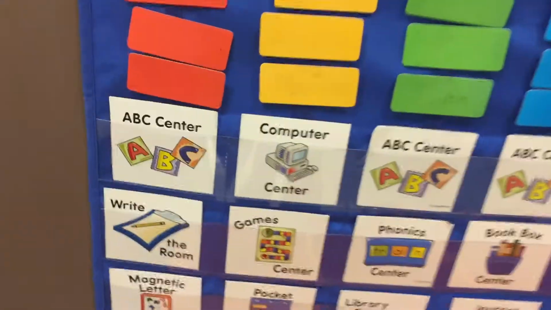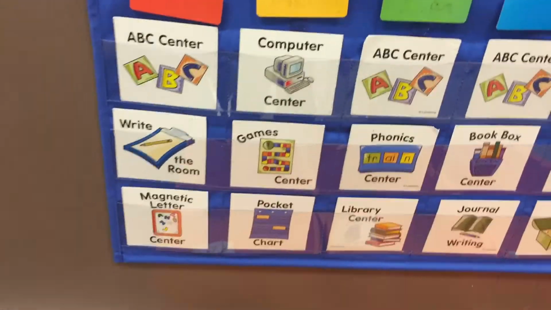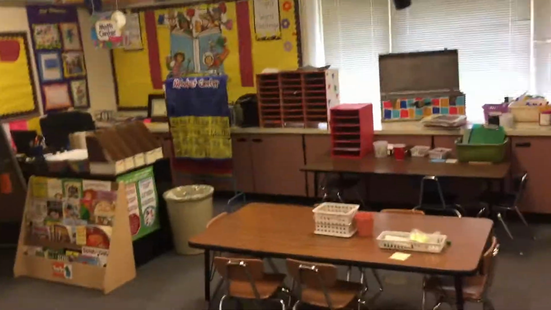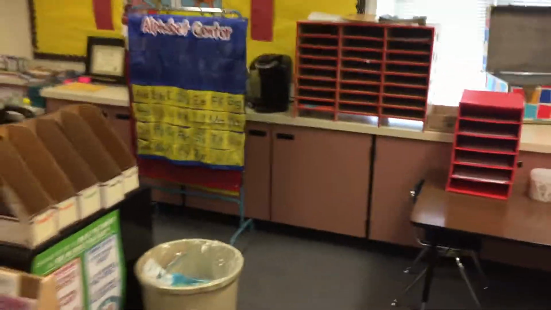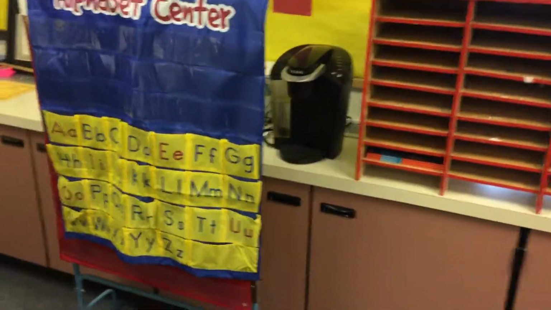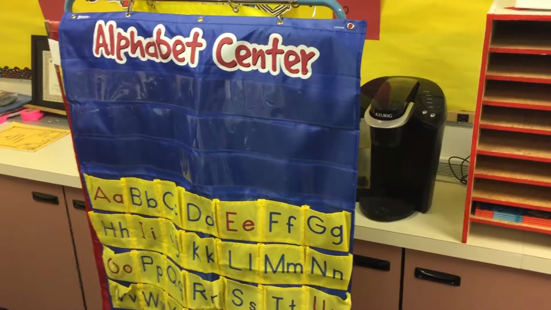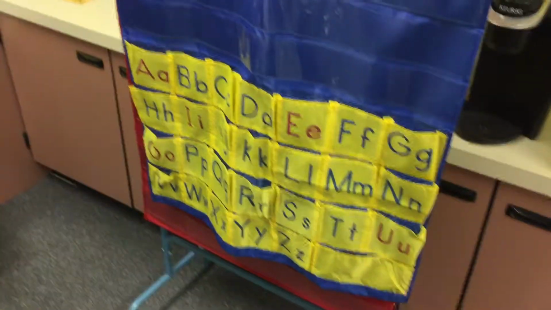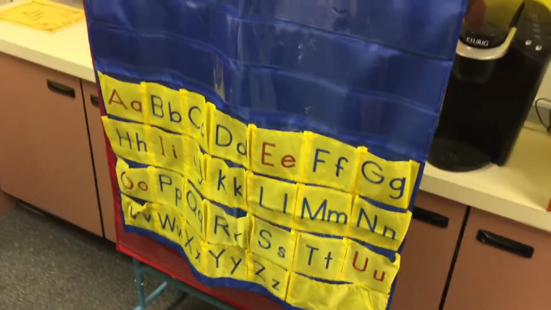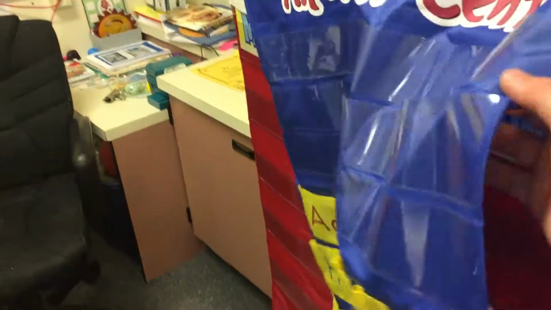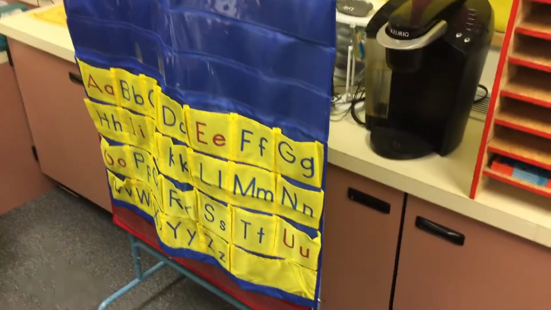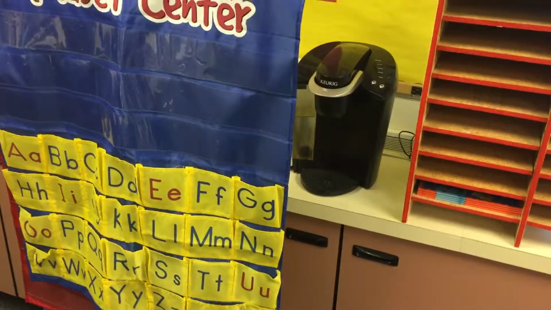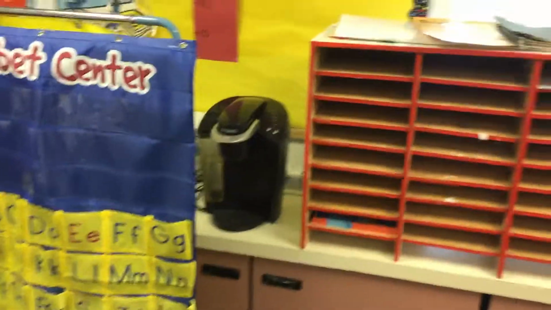There's also others. For example, this third option right here is the pocket chart center. The pocket chart center will be over here, and there will be different items available. Right now, since it's early, I haven't really got it fully set up yet, but there will be different options here. They can be working on beginning and ending sounds by putting them in the pocket. I might have different pocket charts that I might use for different things. So that's another center that they can go to.